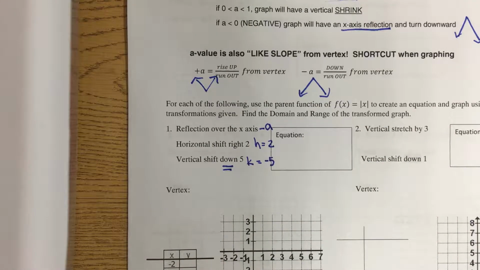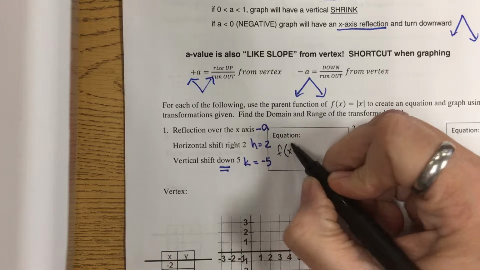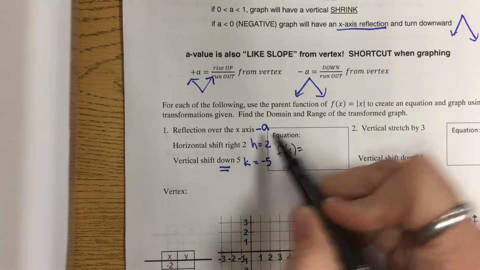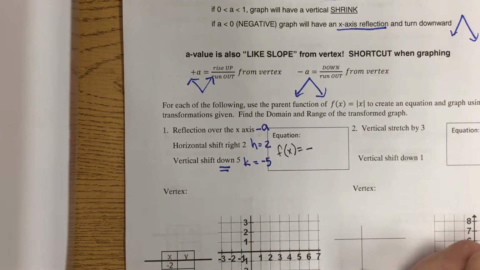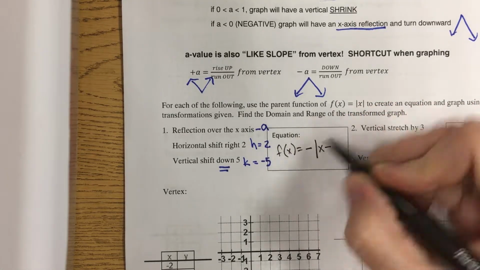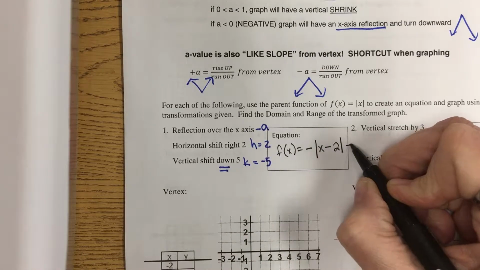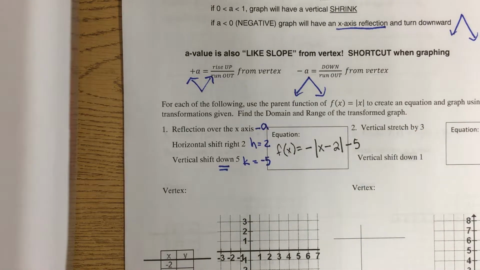Okay, so let's come up with an equation for this. So it says f of x. So I'm going to do f of x. Tells me I need a negative a, so the negative is going to go up front. I put an absolute value, x minus, and then our h value is 2. And then we subtract 5 because it said we go down 5.